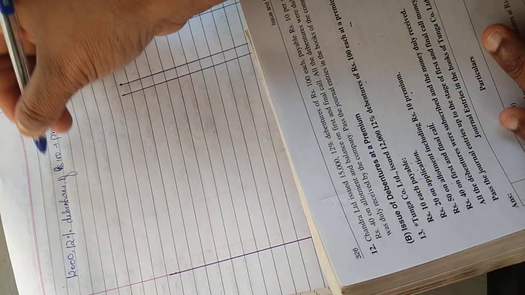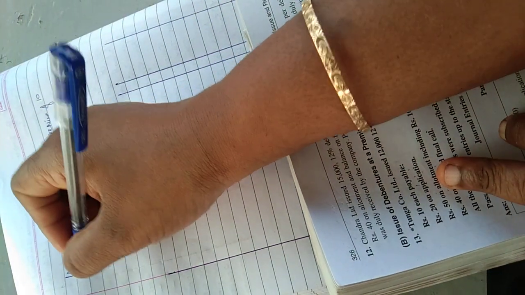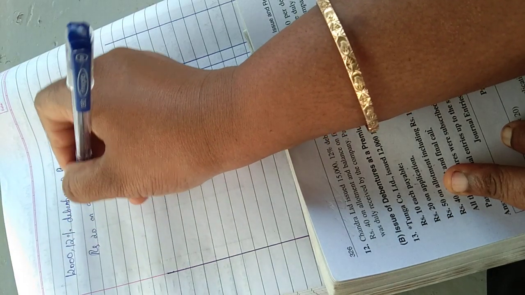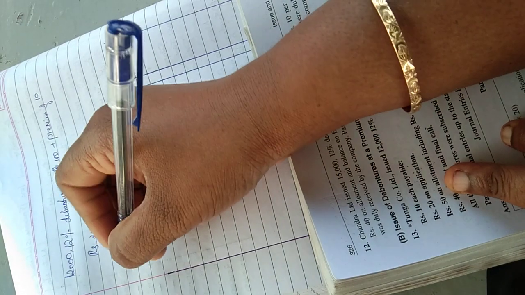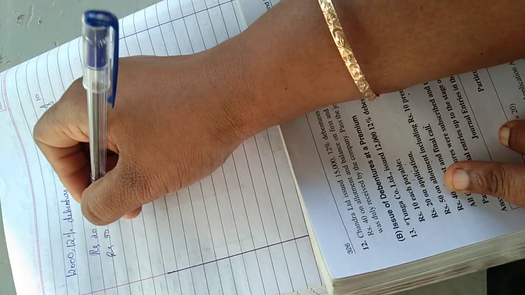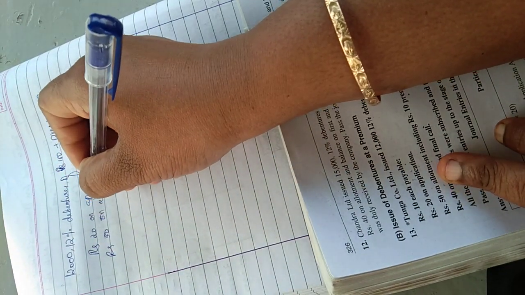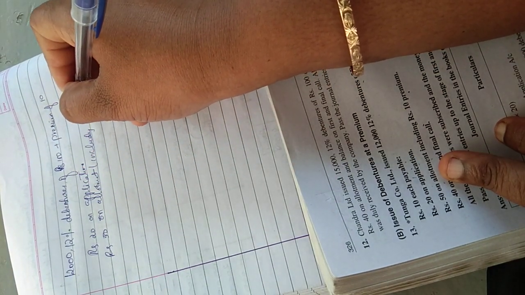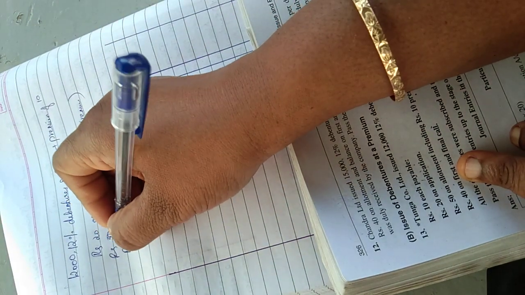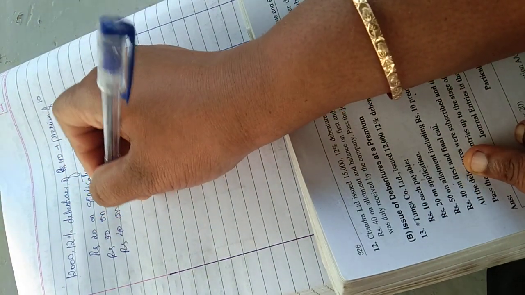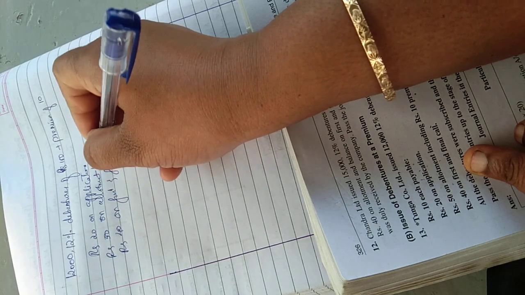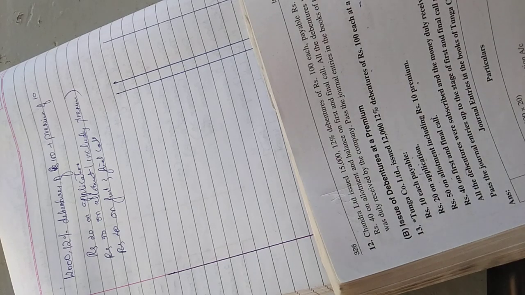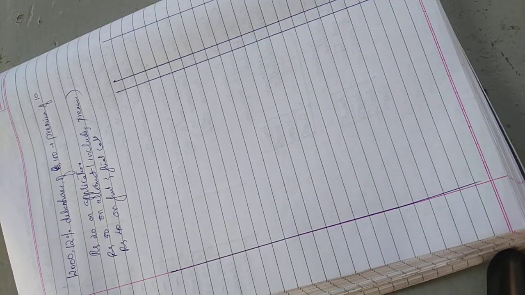Now, how this 110 is going to be collected is given as follows. Rupees 20 is payable on application. Then rupees 50 is payable on allotment, including premium. Then rupees 40 at the time of first and final call, and the remaining amount on first and final call. All the debentures were subscribed and money duly received.